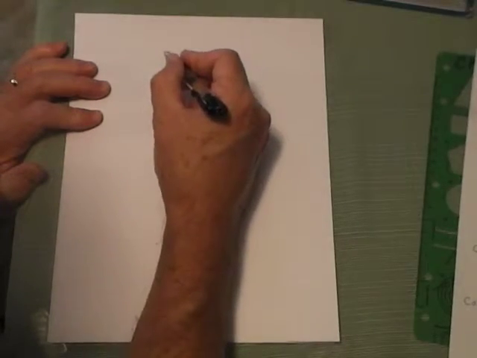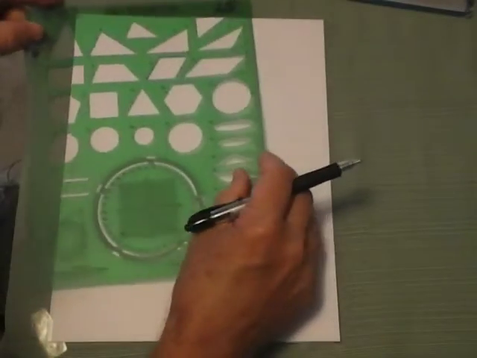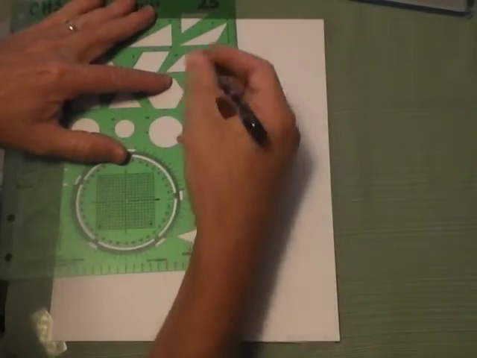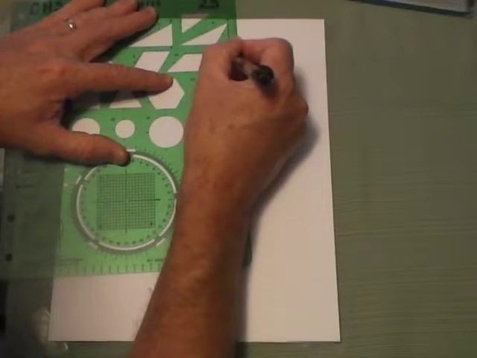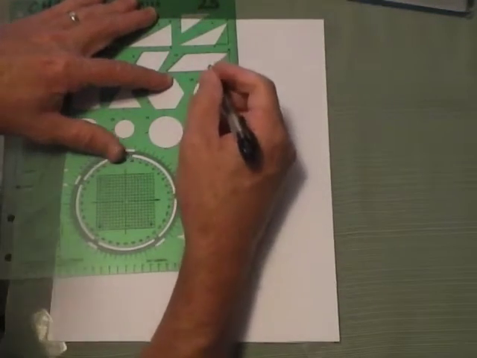Alright, so if we have a plane, let me go ahead and use my template here. Draw a parallelogram. So that'll be my plane.